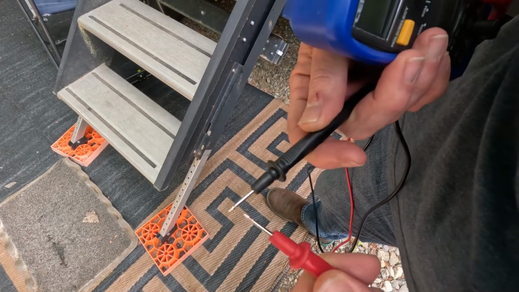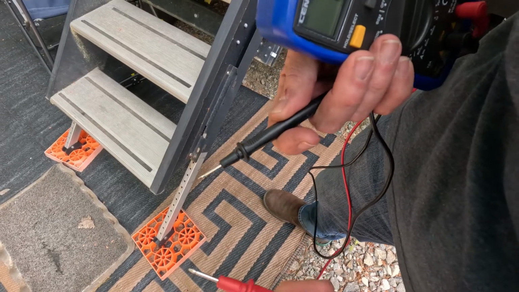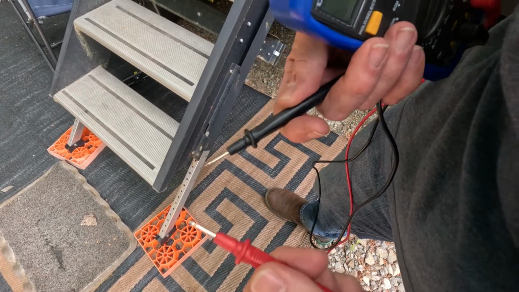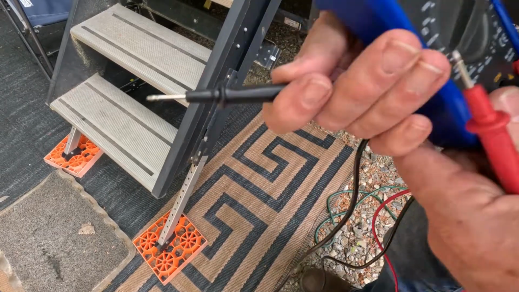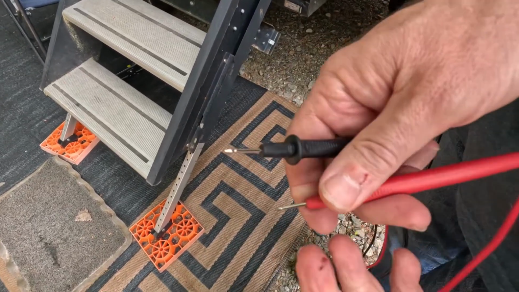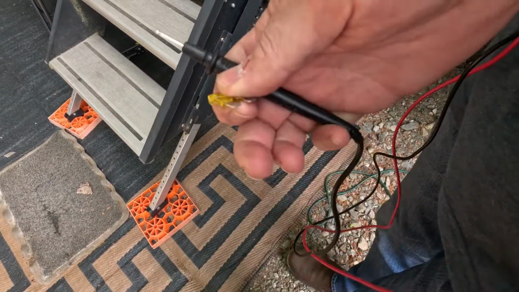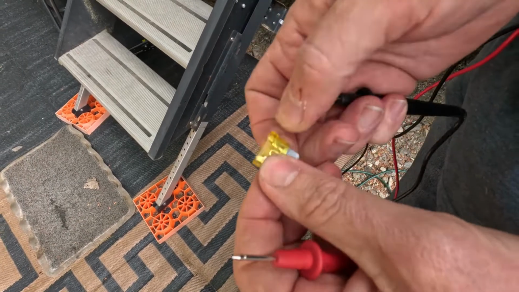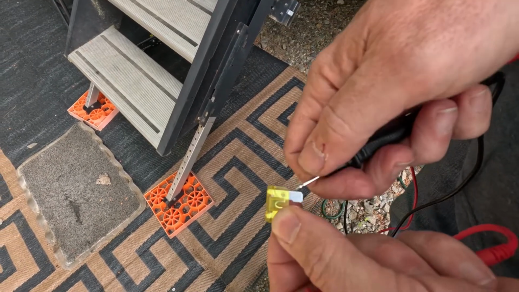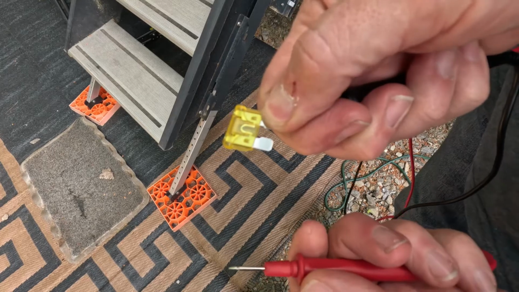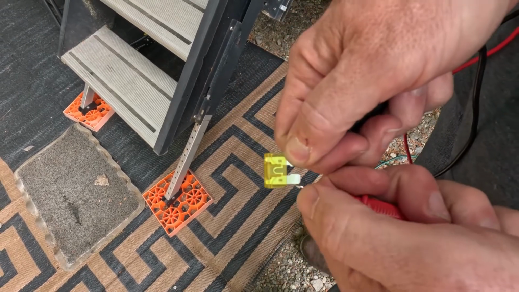So when I touch my two leads together, I get a beep. That's saying that there is continuity. So if I have my fuse, I put my black lead on one blade and my red lead on the other.